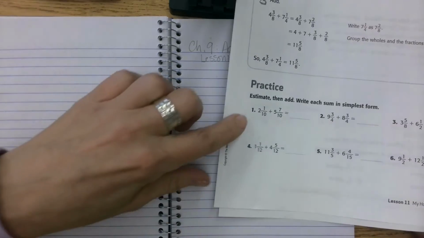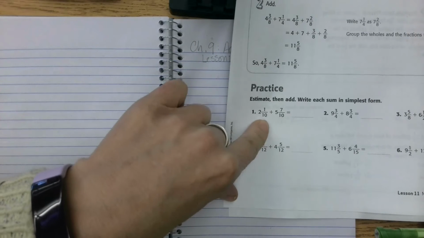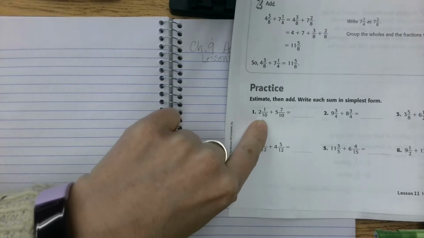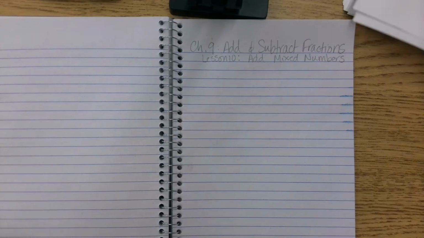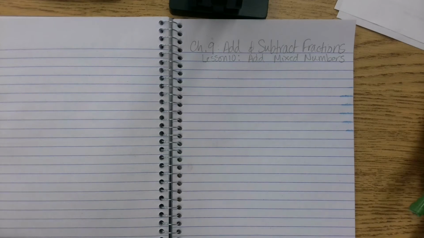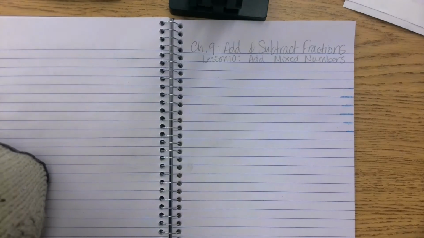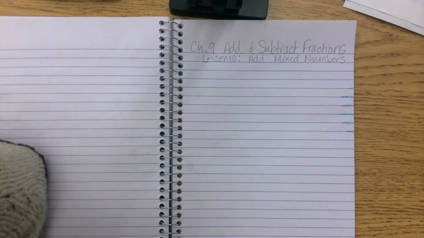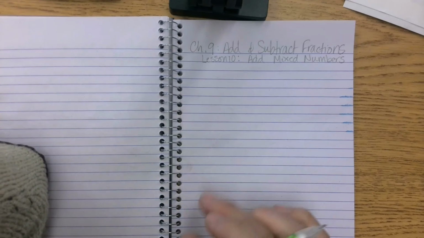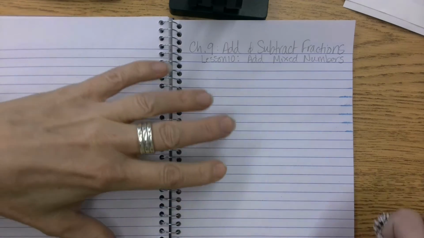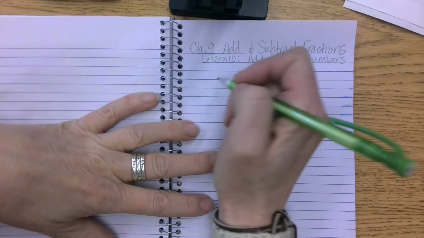You can lay out your problems this way so that they're horizontal. You can also lay your problems out vertically. I'm going to show you both ways, and you can decide which one you want. I suggest vertically, one on top of the other, just because when we get to bigger numbers, it'll be a little easier. But like I said, we'll try them both ways.